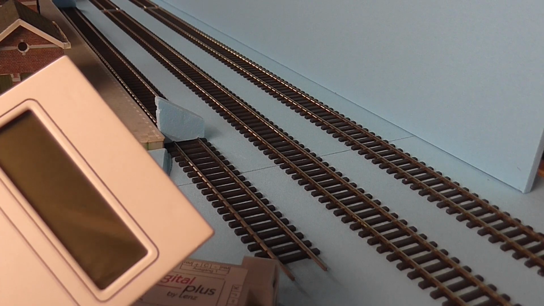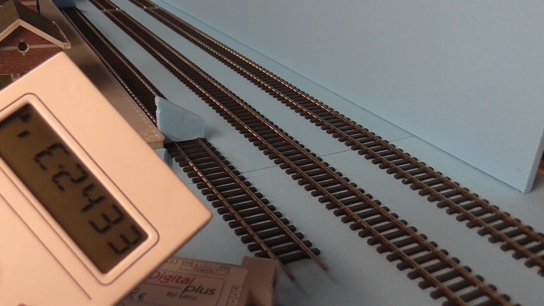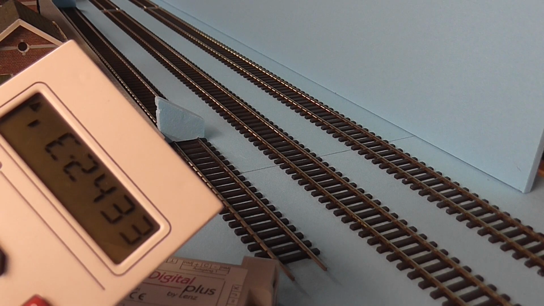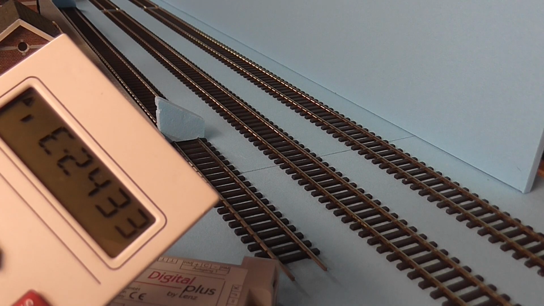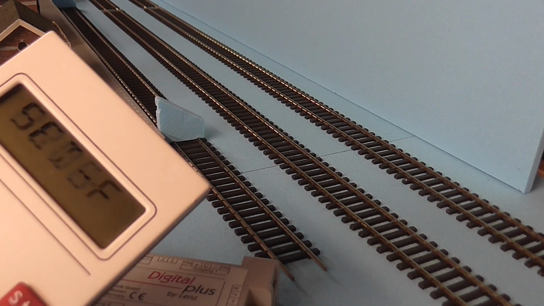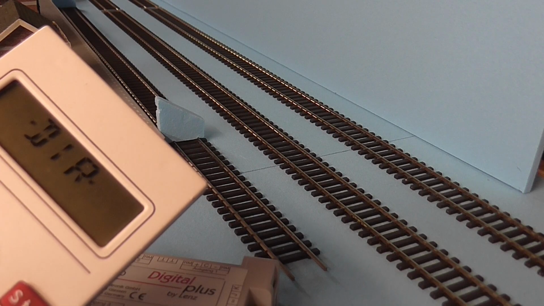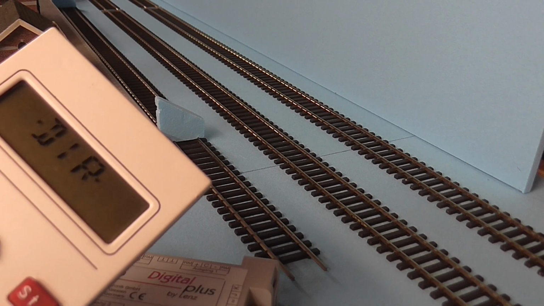So let me just power that on. There we are. We're going to go to programming on the main, and that is in function menu 8 in a Lenz system. So F8 programming. Now we just have to scroll to register.